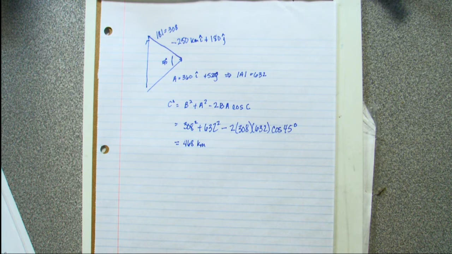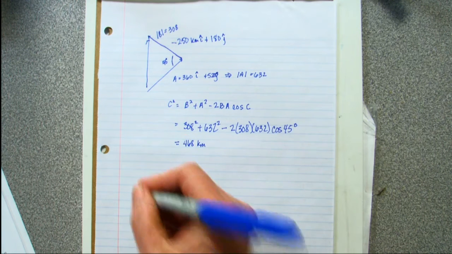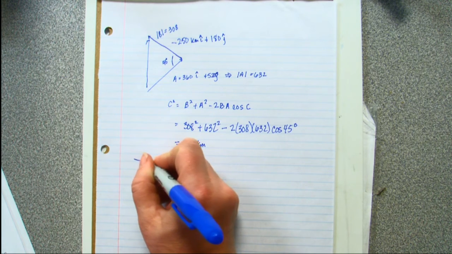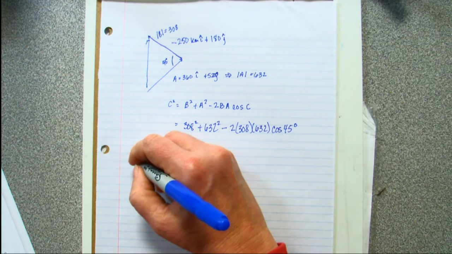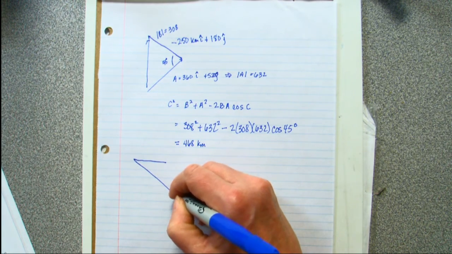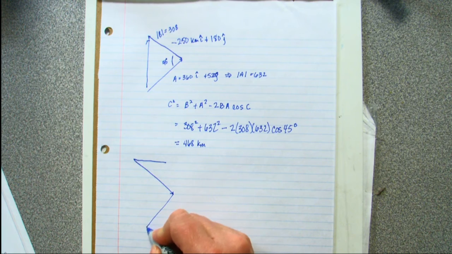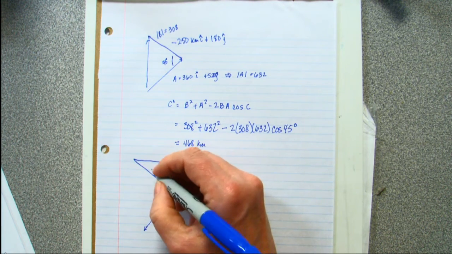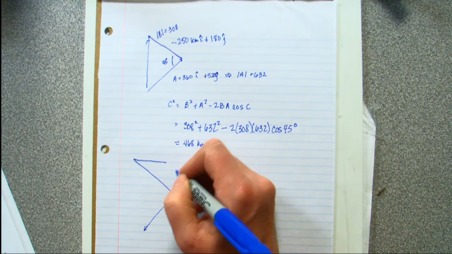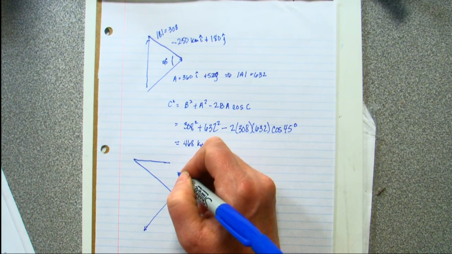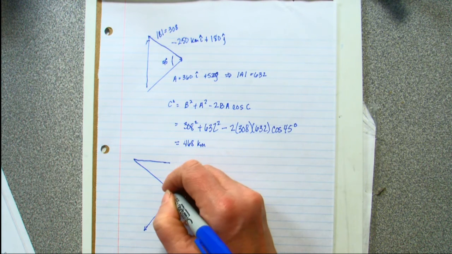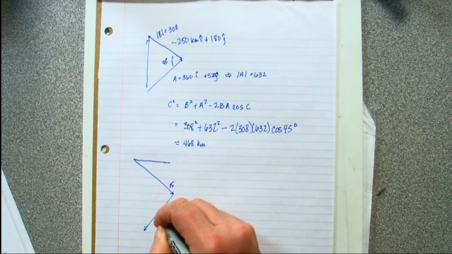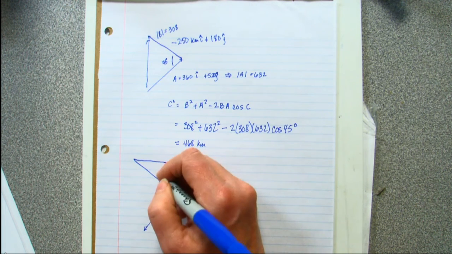The next one, we had 2 vectors. I chose to solve it with sine and cosine. So I got one vector like this, I got one vector like this. So drawing the picture was the critical part. So this has a magnitude of 15, this has a magnitude of 10.